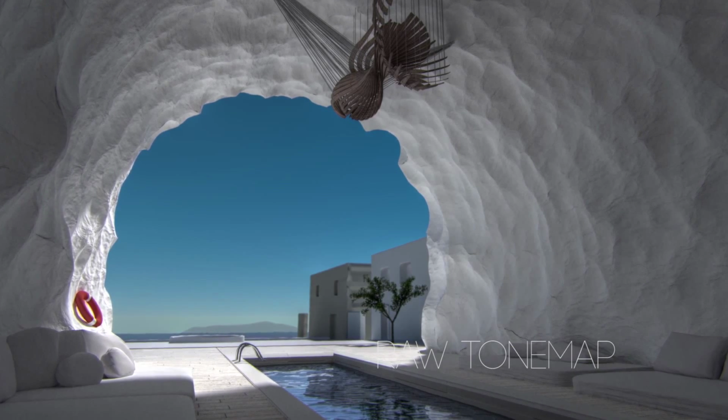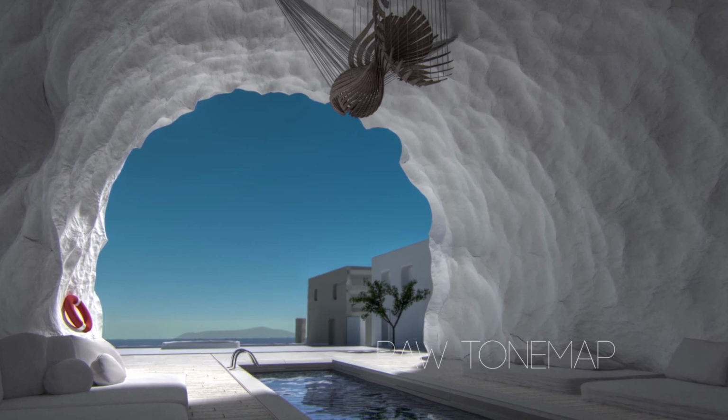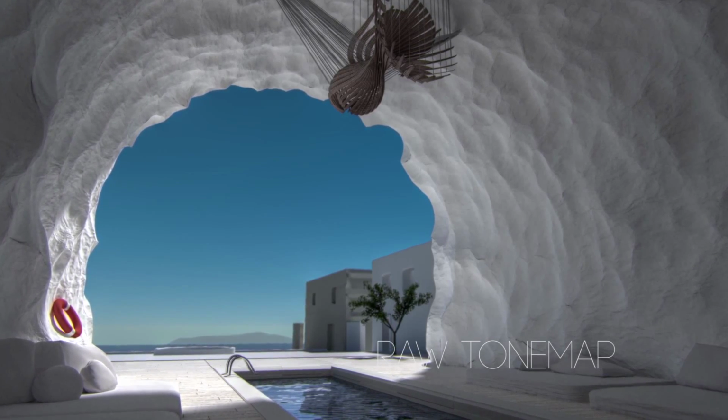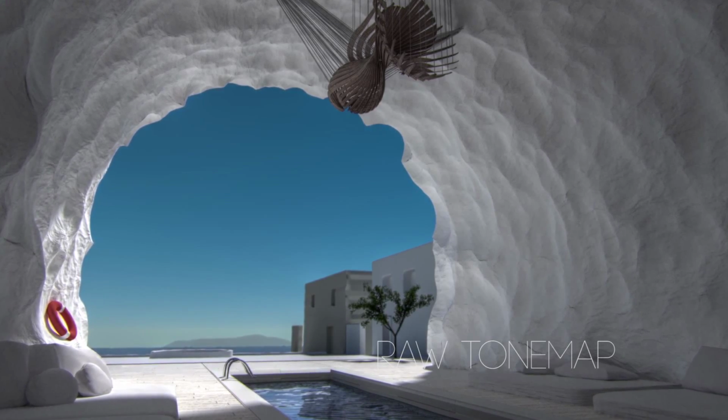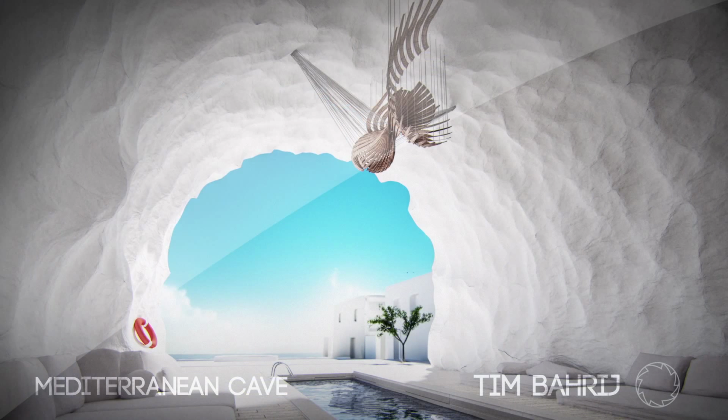Then I opened up that final medium dynamic range image in Photoshop, and did further post processing, like slightly more color correcting. I think I added a bit of blur here and there. I played around with the dodge and burn tool, just to add some contrast here and there, and I think some clouds in the background that weren't rendered.